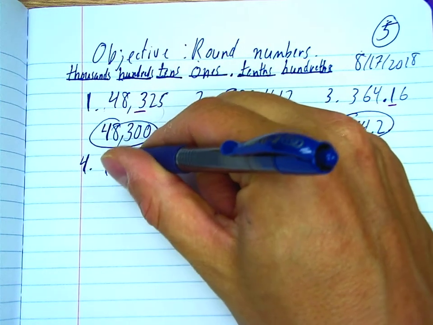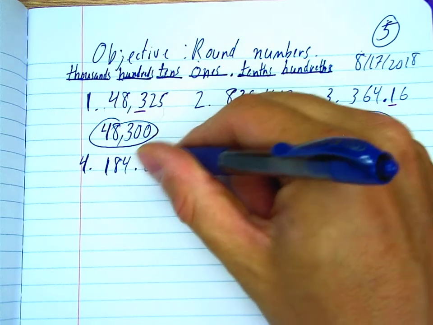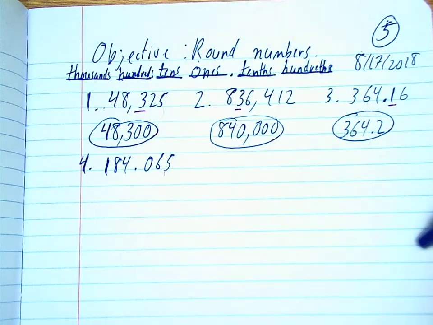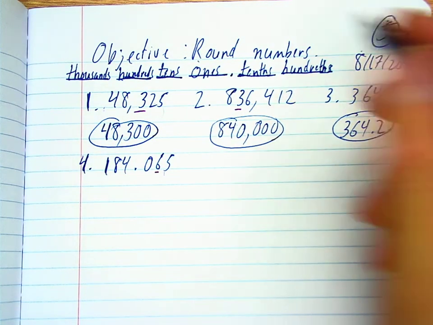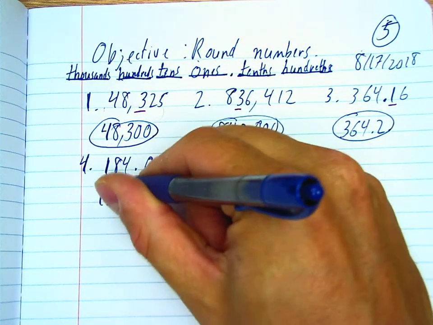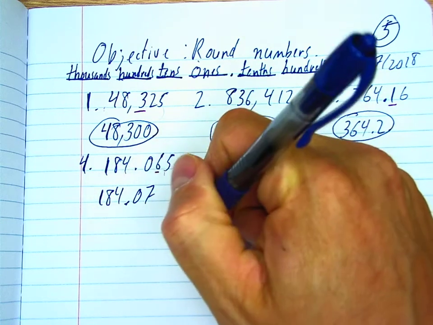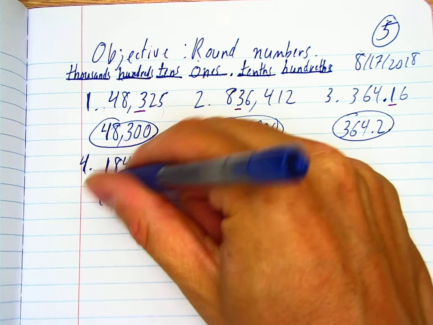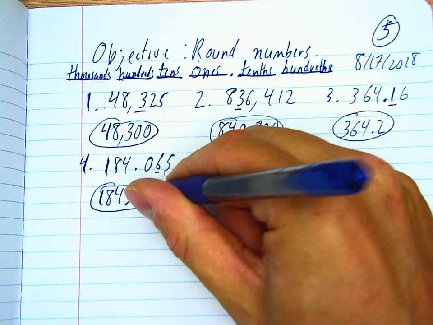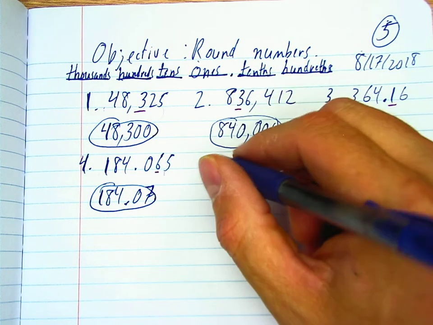Let's take, for example, another sample here: 184.065. Let's round this to the hundredths. This again will round up. It'll become 184.07, or 184 and 7 hundredths, which we could write again in scientific notation to signify that it's been rounded to the hundredths, or we can leave it in decimal form here, as the decimal form actually does accomplish that the same way in this particular instance.